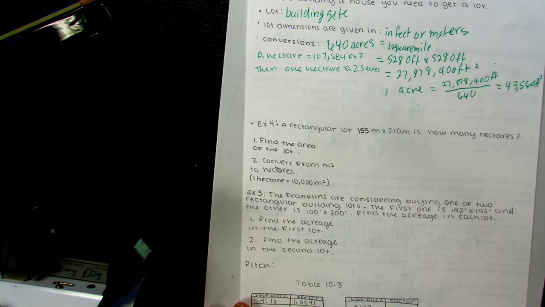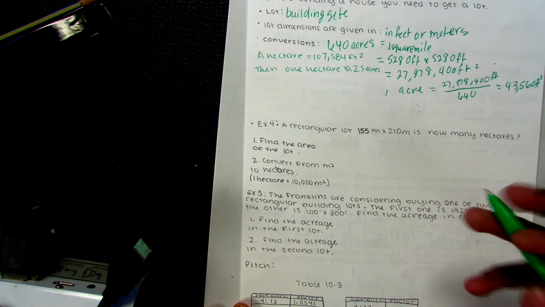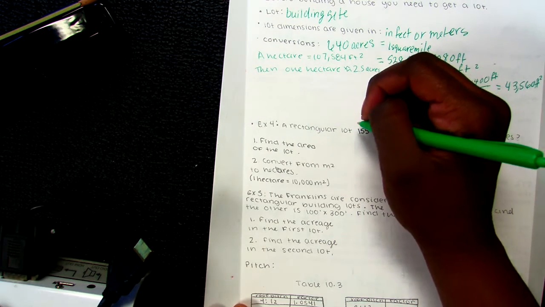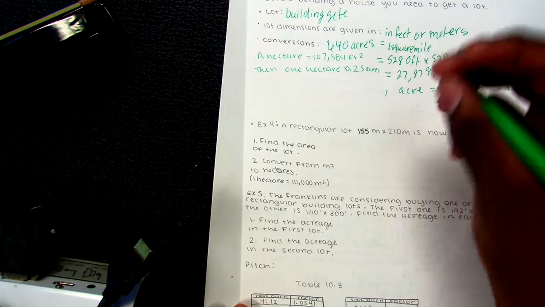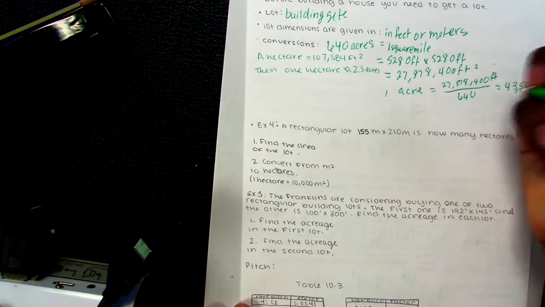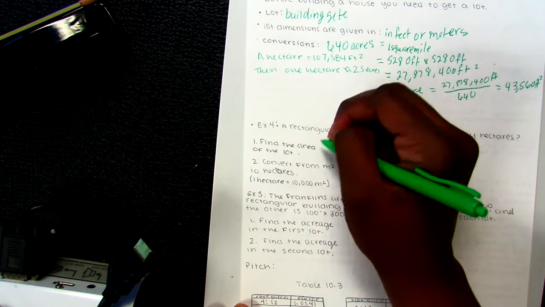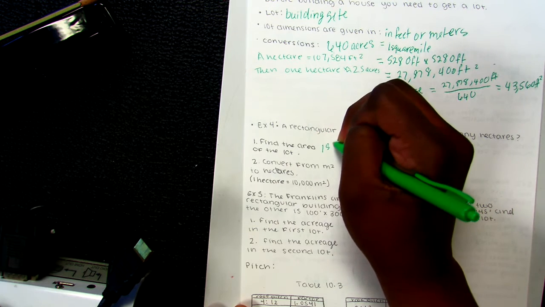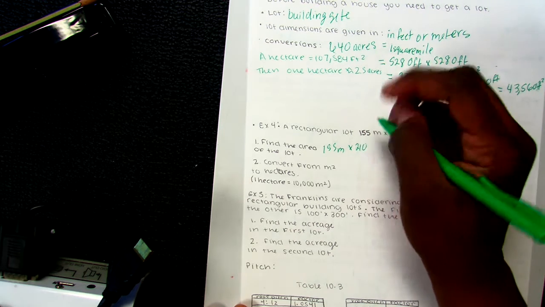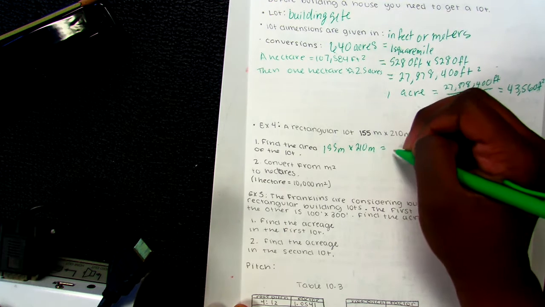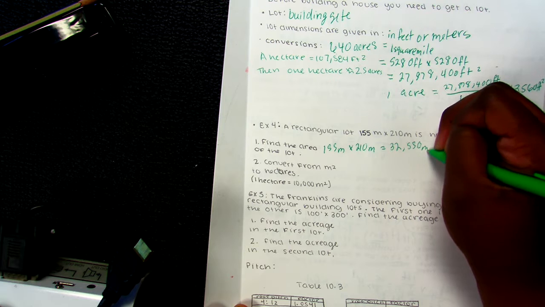Okay, now we move on to example 4. It says a rectangular lot which is 155 meters times 210 meters is how many hectares? Find the area of the lot. So we would first do 155 meters times 210 meters equals 32,550 meters squared.